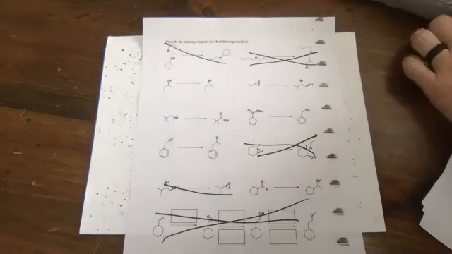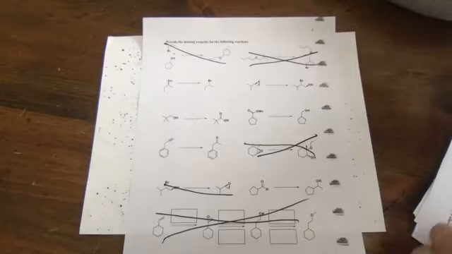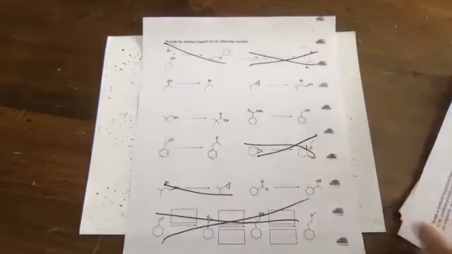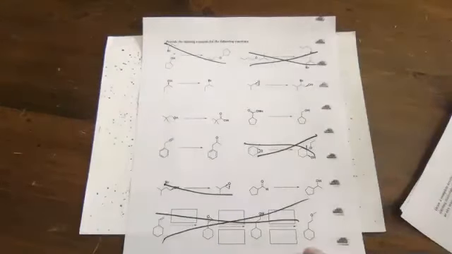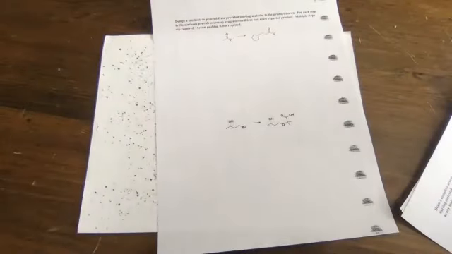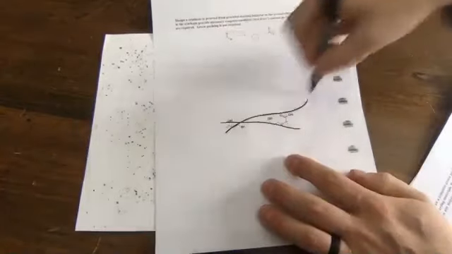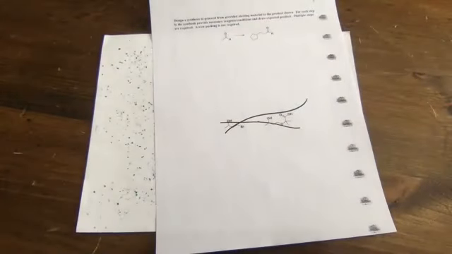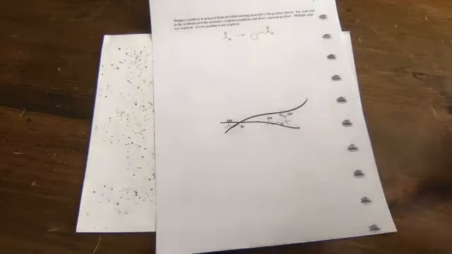So kind of like the last one, a lot of this was chapter 13. You can do the mechanisms, and then this bottom synthesis one is one that we can't do. So I'm gonna actually start with this synthesis that's on this page and go through some of these.